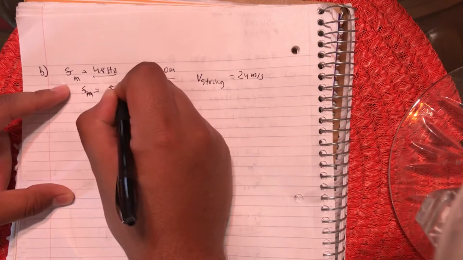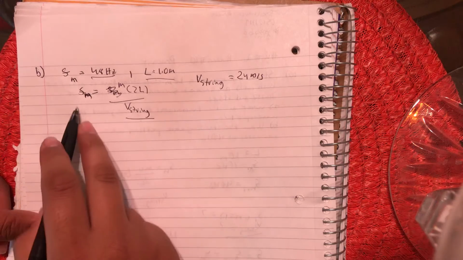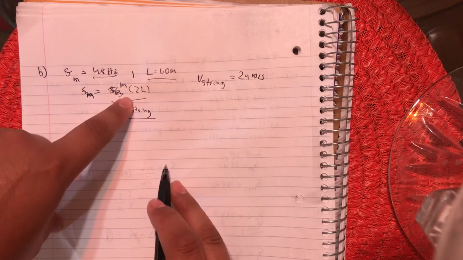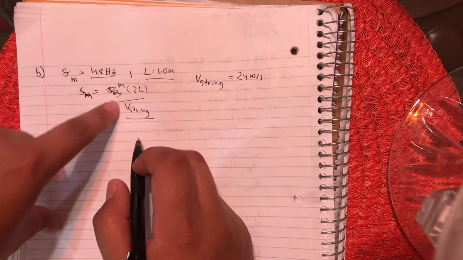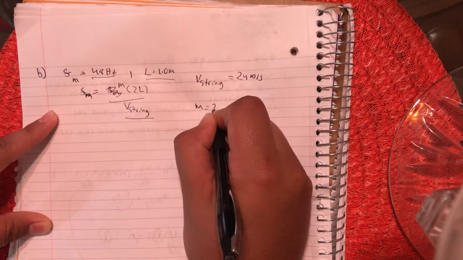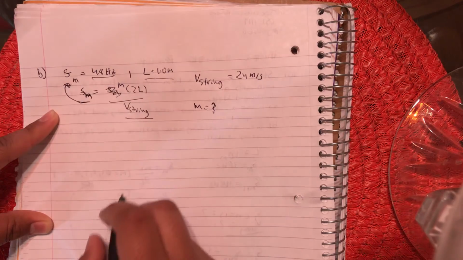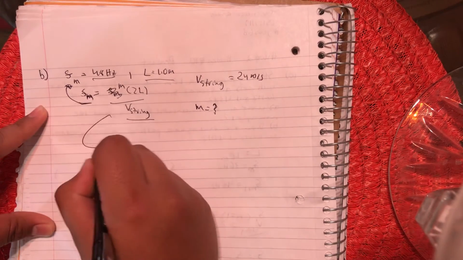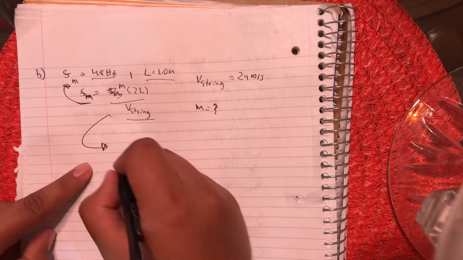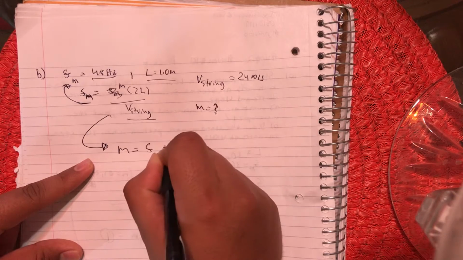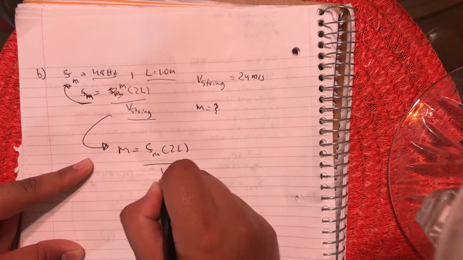Oh, I made a small mistake here. This is actually m. So it's the frequency at some nth harmonic is equal to m times 2 times the length over the wave speed. And we don't know what m is, so m is equal to some unknown number. But we do know this, which is up here. So now we're just going to rearrange this equation, which I'm going to do down here, so we could find the mode. So we get, when we rearrange everything, m equals the frequency times 2 times the length over wave speed.